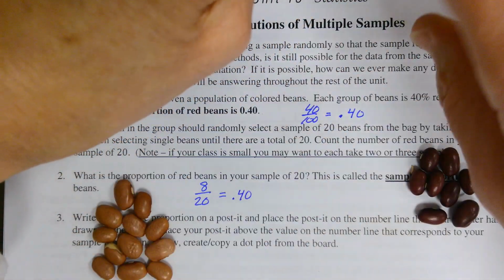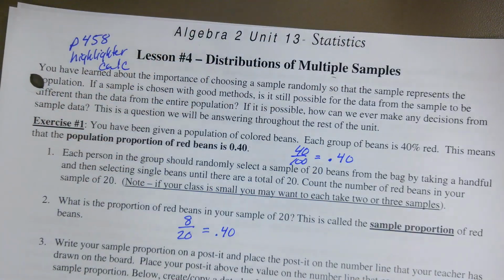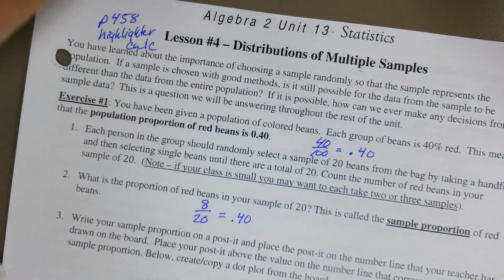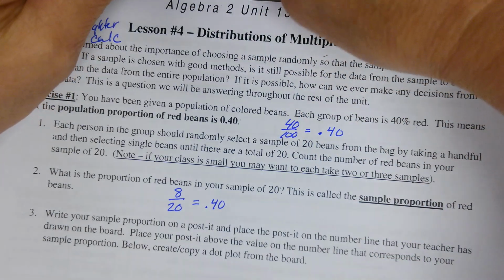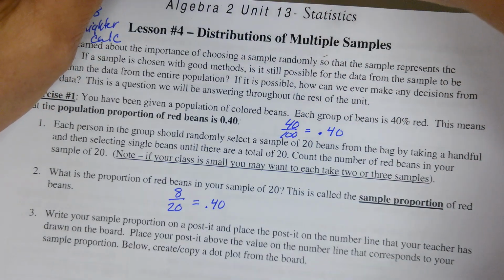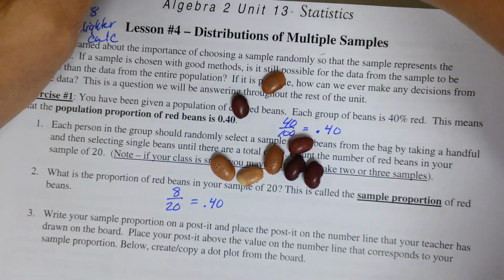I'll place the beans back in the bag, and I'll do this a second time, and then I'll pause the video and I'll do it several more times so that we have several samples of 20 beans pulled from the bag, and the proportion of red beans.